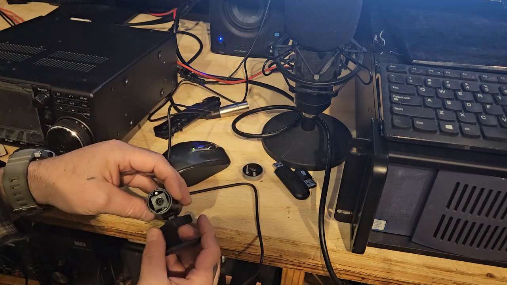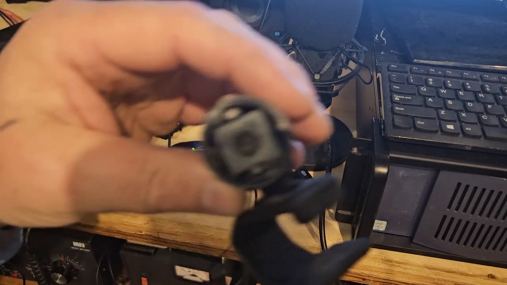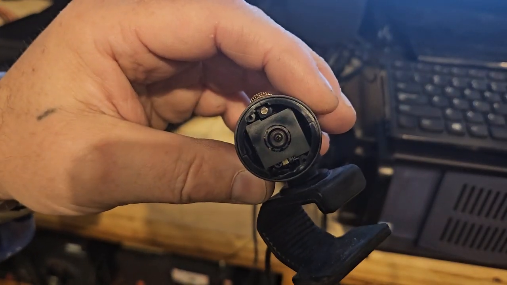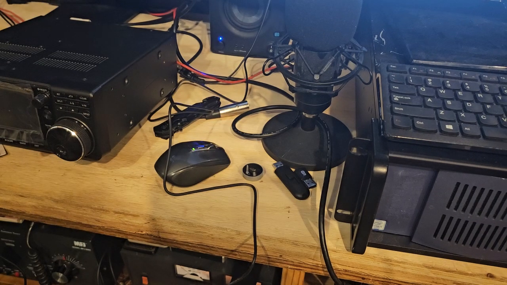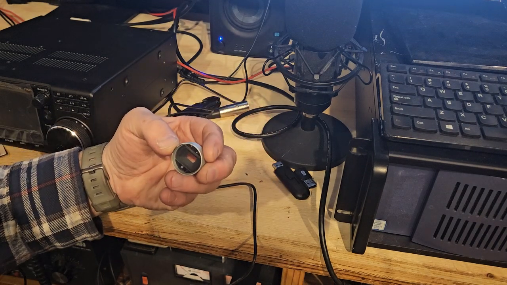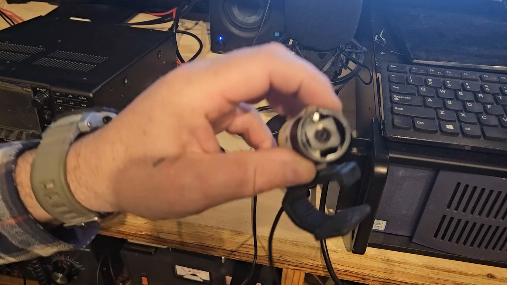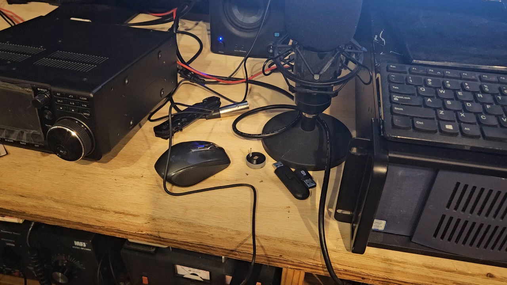Wow, look at that. Okay, so this could be fairly easy then. One thing's for sure, there's still another LED way deep down in this thing. So we need to get this thing out of here. We got a microphone too, we don't really need that.